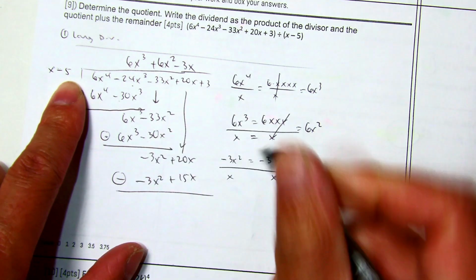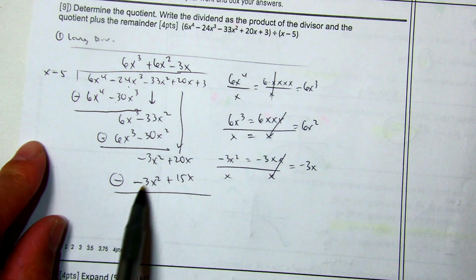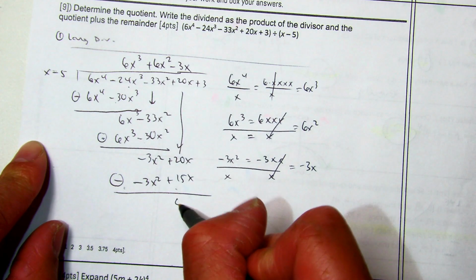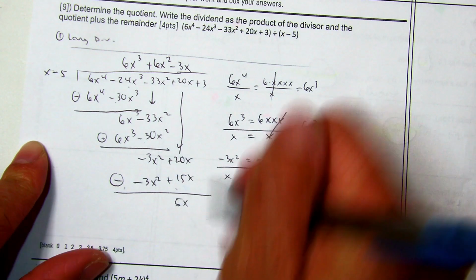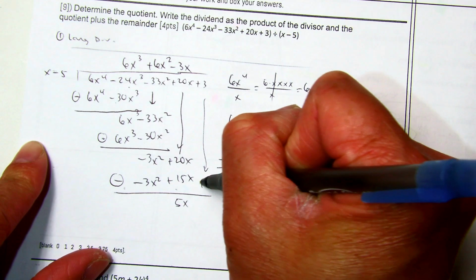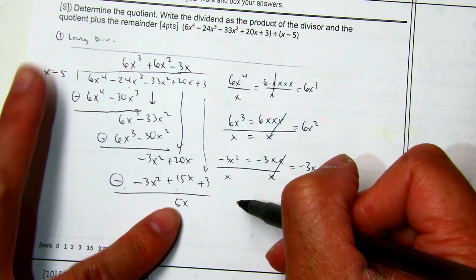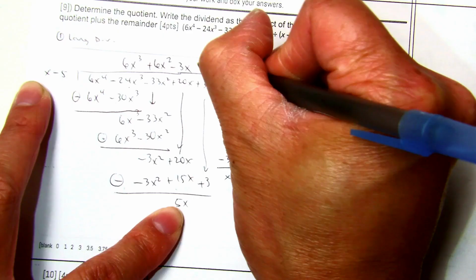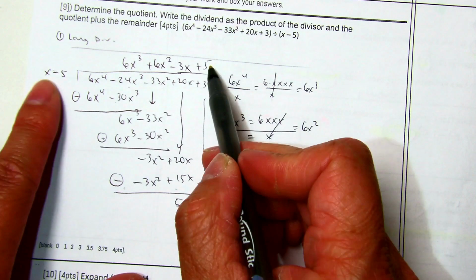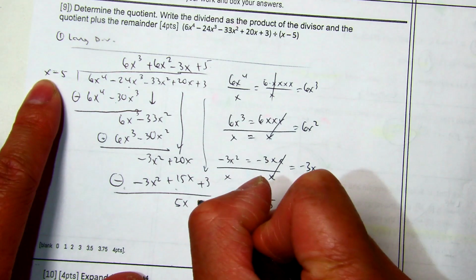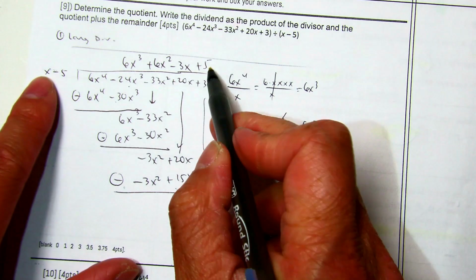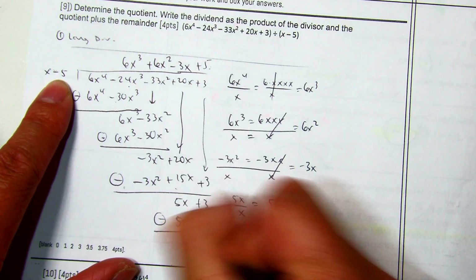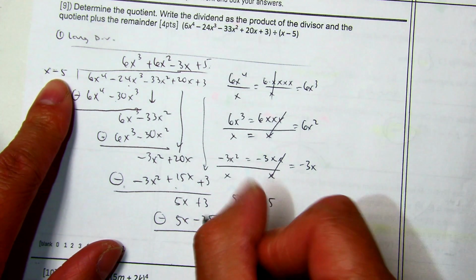Subtract. So that's opposite. So it becomes positive 3, negative 3 is 0. This will become 5x, right? 20 minus 15. Bring that down. And here, it's just going to give me a 5. So let's bring that there. So multiply, subtract, and we'll get 28.